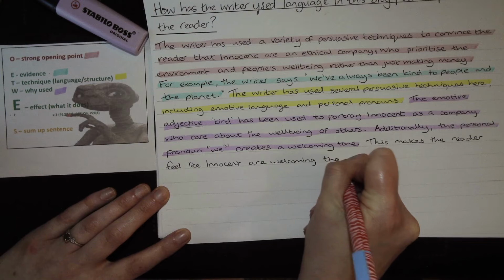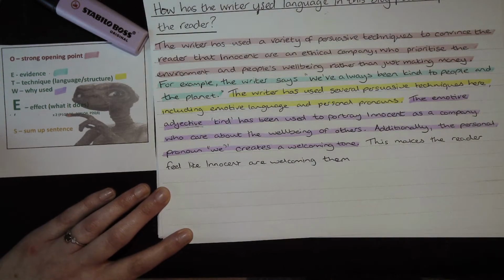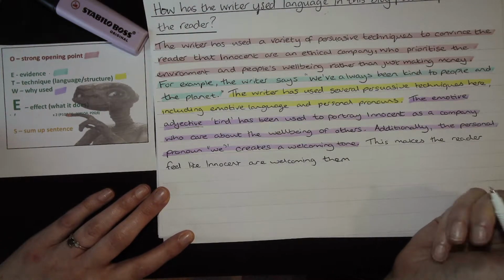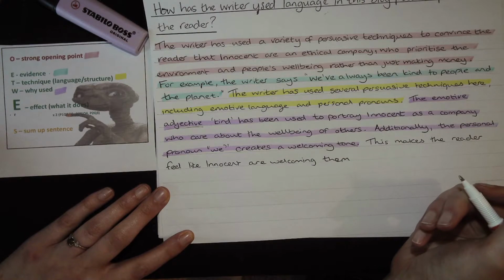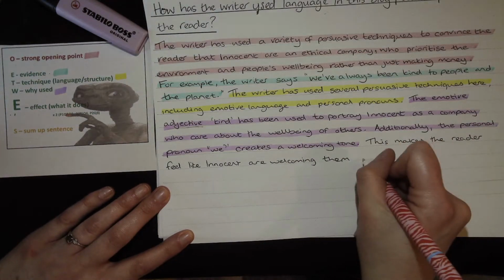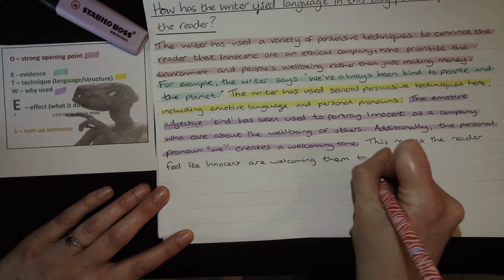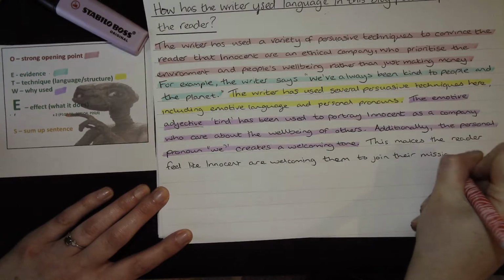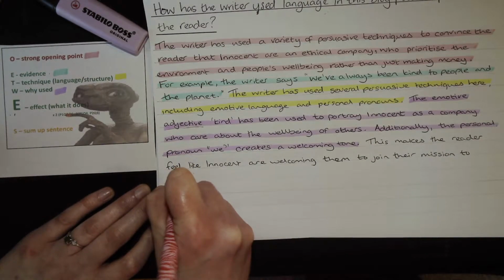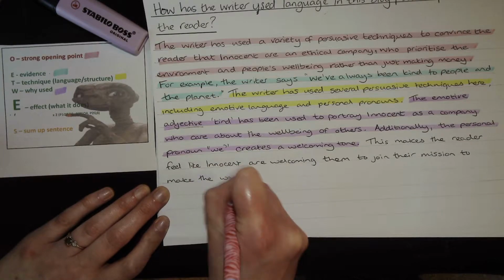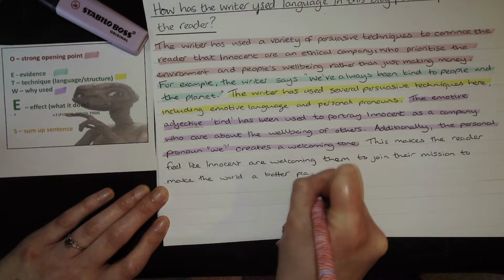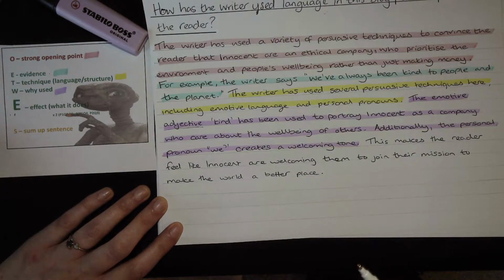Now, I don't just want to stop there, because if I just said they're welcoming them again, that's just repeating what I've already said, really, isn't it? What are they welcoming them to do? Well, they're welcoming their reader to make the reader feel like they're going to join their mission. So welcoming them to join their mission to make the world a better place. So the reader feels like they're included in what Innocent are doing.